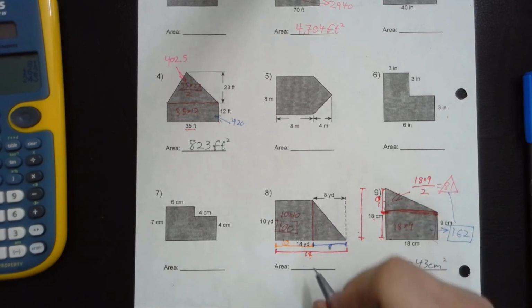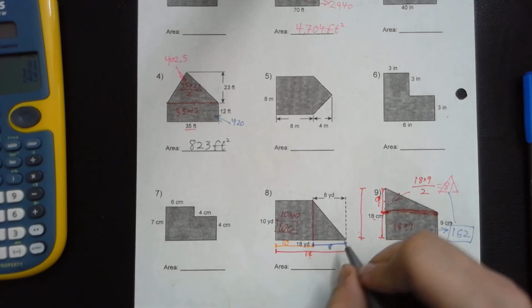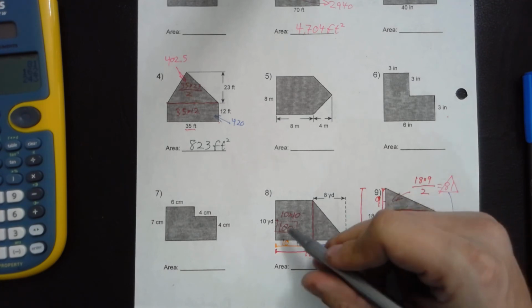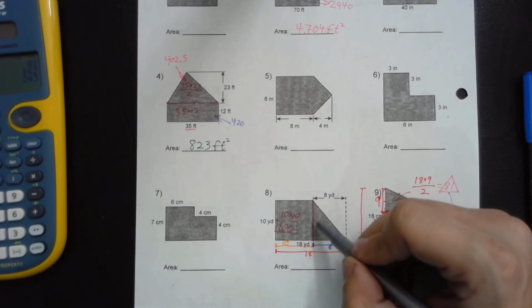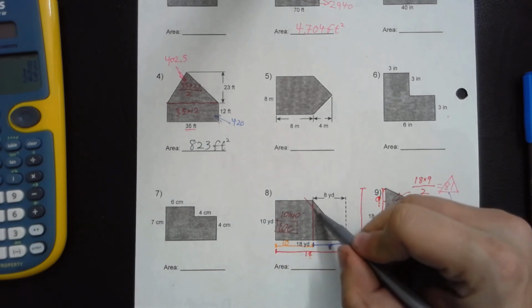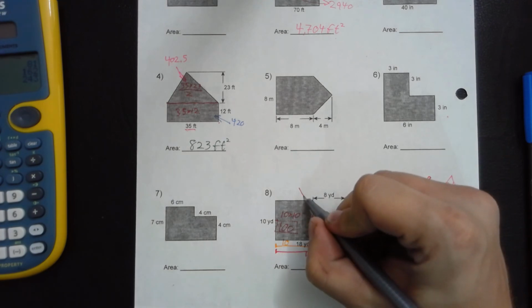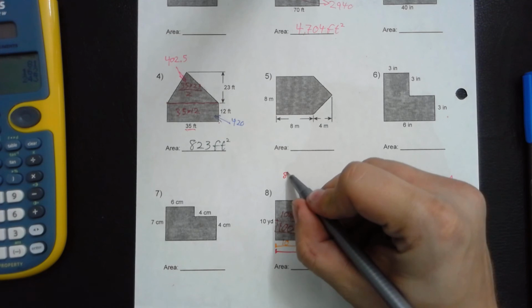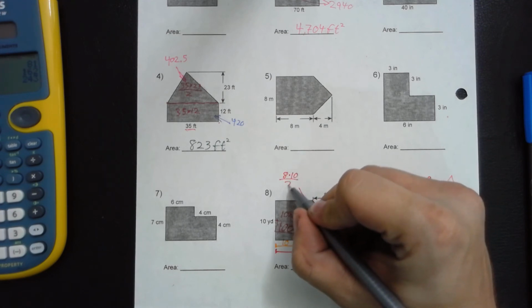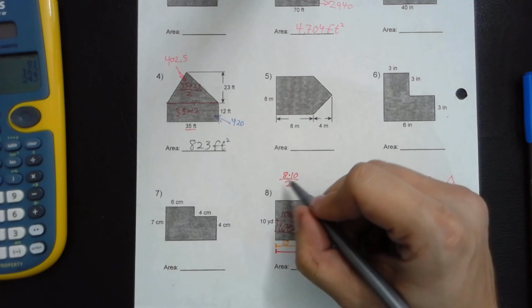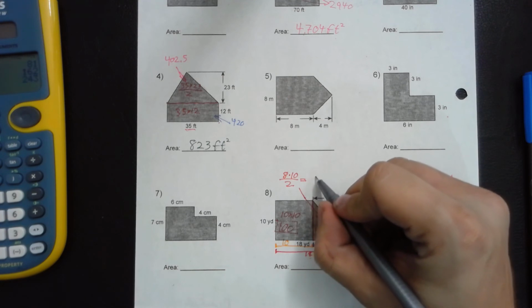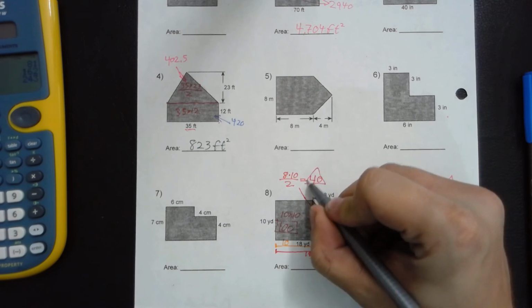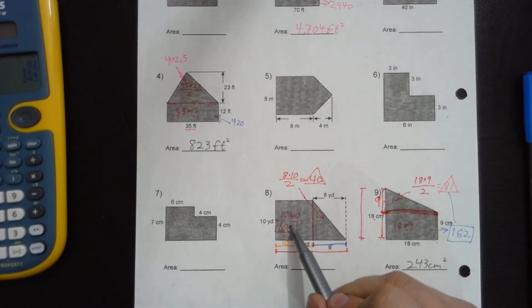And then this triangle, which has a base of 8, and it has a height, this red line, of 10. We can see that this 10-yard line matches up with this red line. So for the triangle, I'm just going to draw an arrow. Our triangle is going to be the base times the height divided by 2. So 10 times 8 divided by 2, which 10 times 8 would be 80, divided by 2 would be 40 for the triangle part. The final step for number 8 is to add 40 and 100.